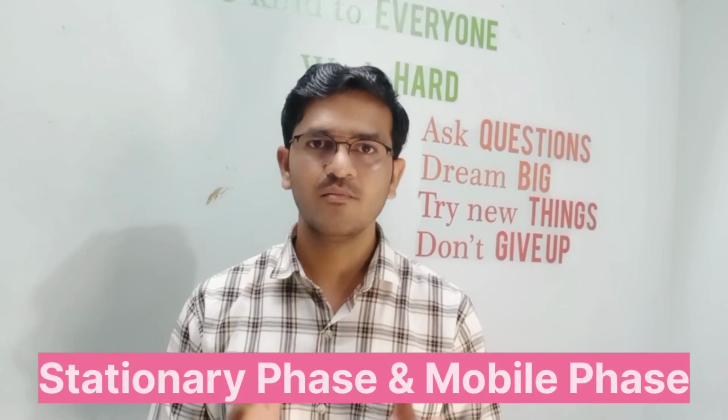Then next is what is the stationary phase and the mobile phase, and what is the key difference between the stationary phase and mobile phase. Stationary phase does not move with the sample, and mobile phase moves with the sample. This is the key difference between the stationary phase and the mobile phase. Then next is what is the purpose of the column. Purpose of the column in chromatography is for the separation. Means the basic motto of the column is to use for the separation.